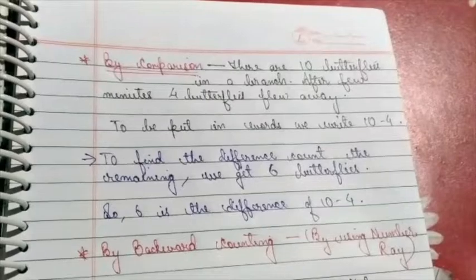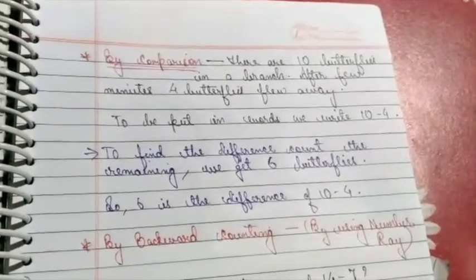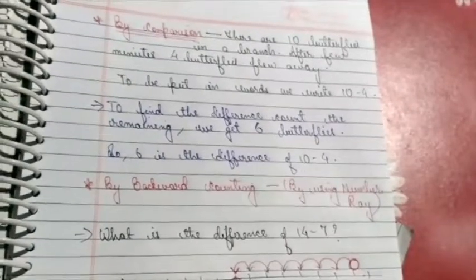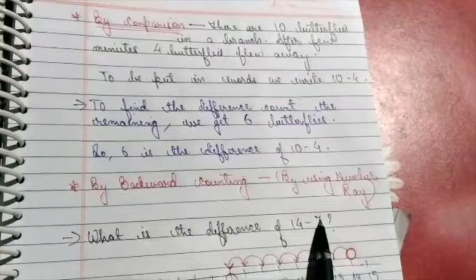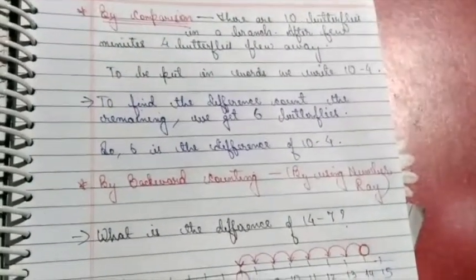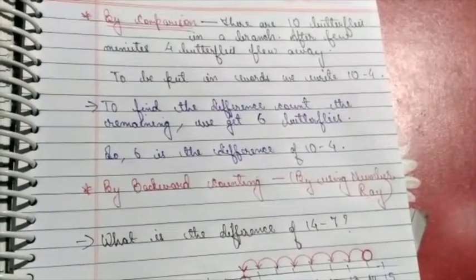In a number array, we draw a straight line and we write the numbers on it. Now let's take an example. Suppose, what is the difference of 14 minus 7? We don't know it, so we will find the answer by using the backward counting method.